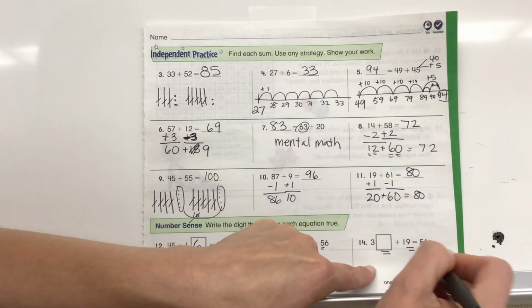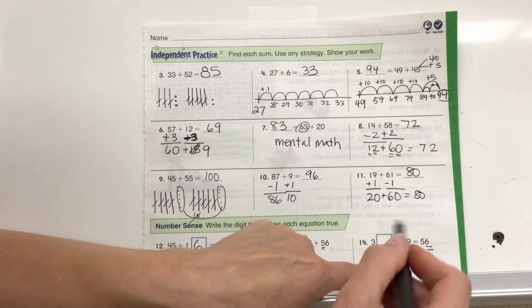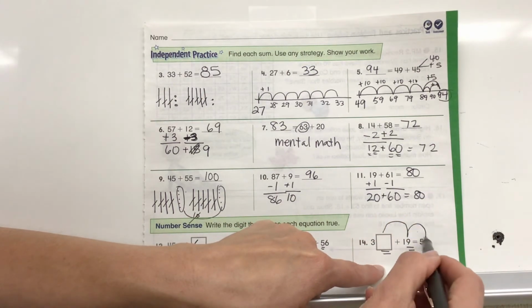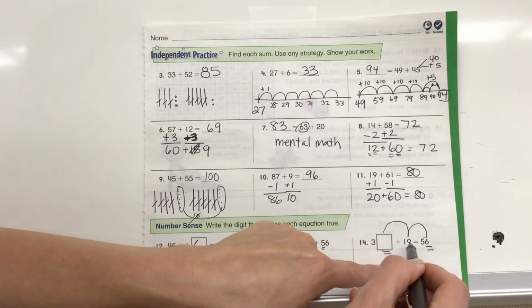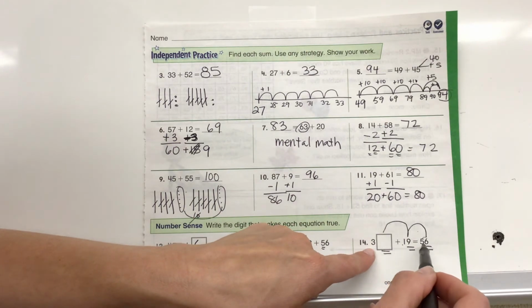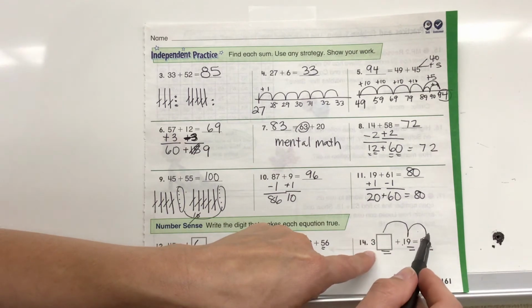30-something plus 9 is 56. So look at this. Something plus 9 is going to end in a 6. That number is less than what we're adding, so we know the next number is going to have to be larger. So let's take a look at this. 3 plus 1 is 4. Does that equal 5? No. So we definitely know we have to regroup.